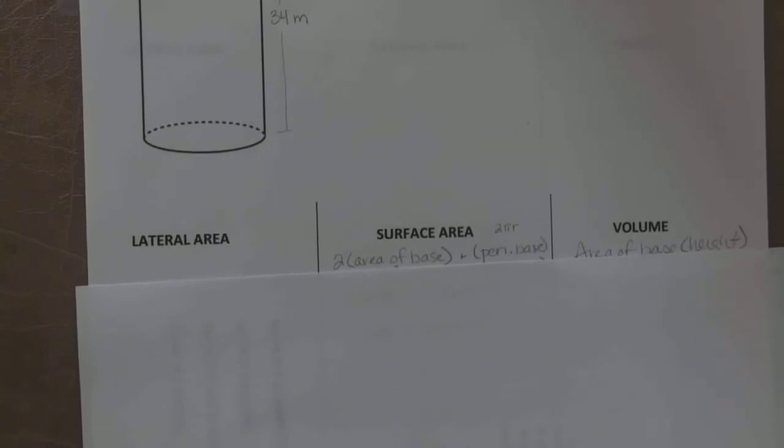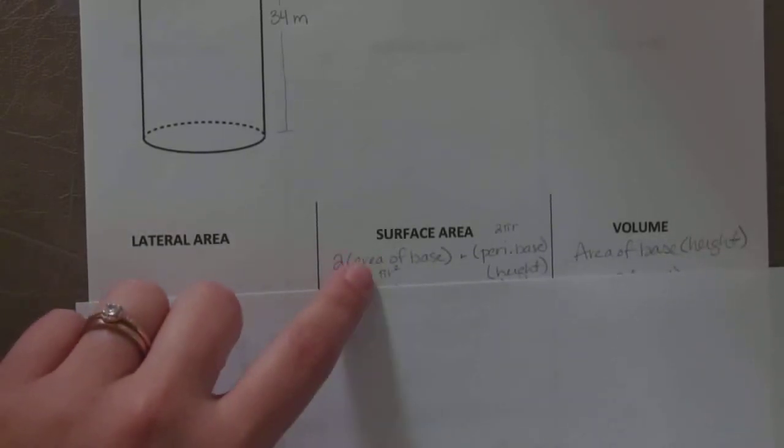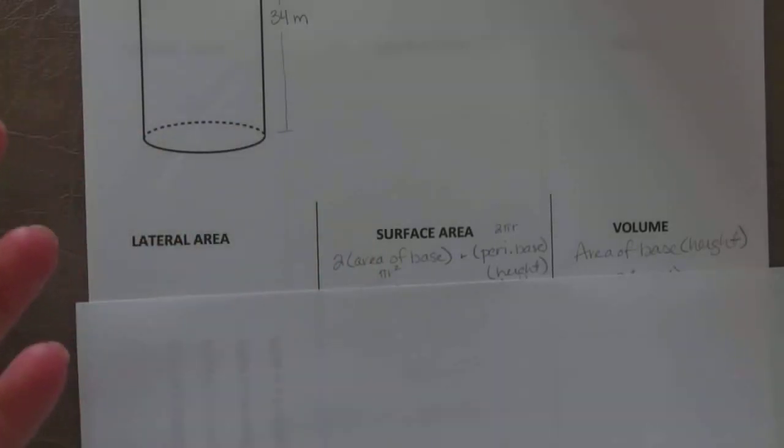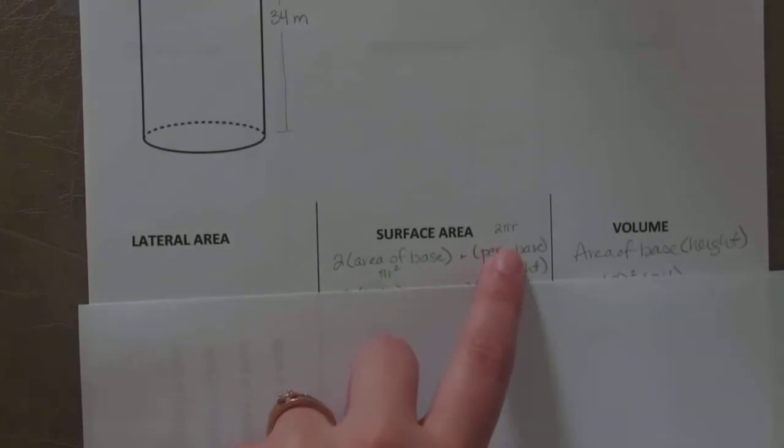The formula to find the surface area of a cylinder is 2 times the area of the base plus the perimeter of the base times the height. Now, of course, the base in this shape is the circles. So the area of the base would be pi r squared. And the perimeter of the base, how do you find the perimeter of a circle? Remember circle fence? It's the circumference.